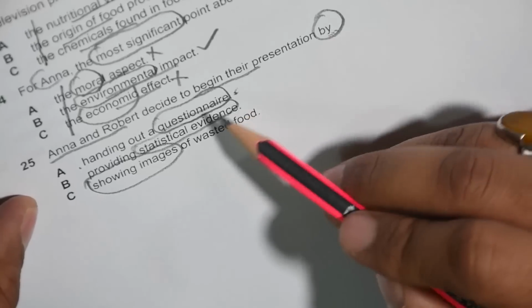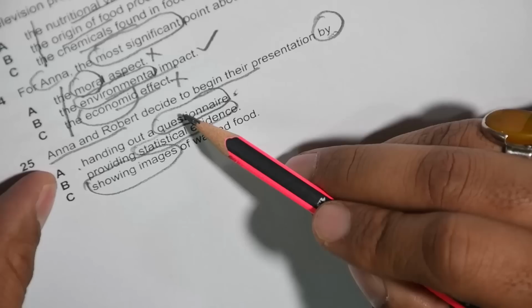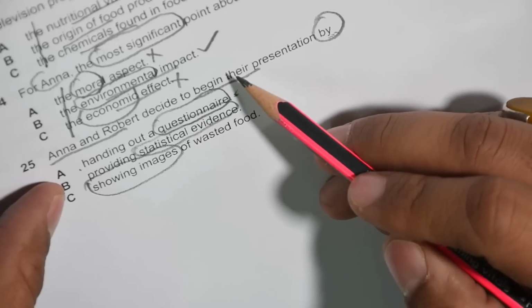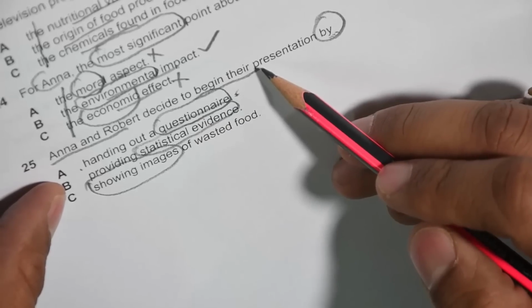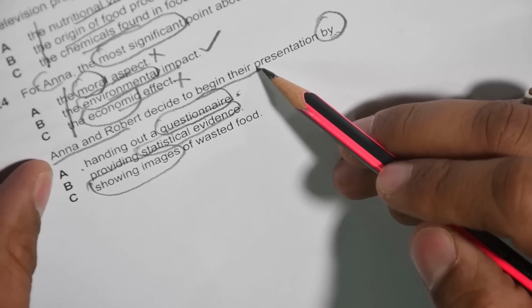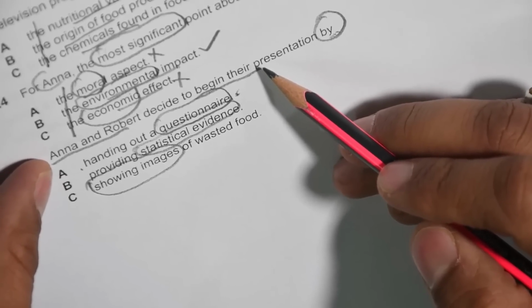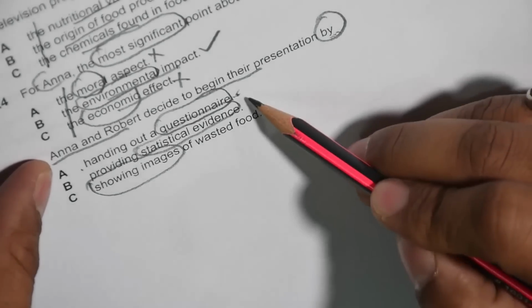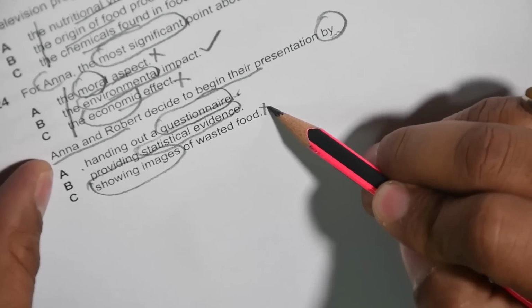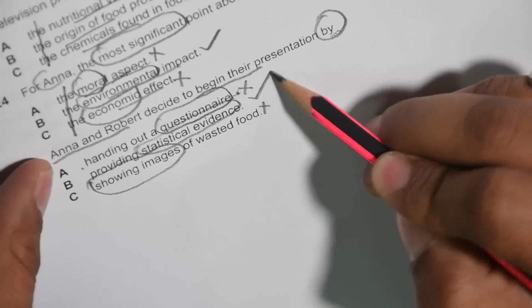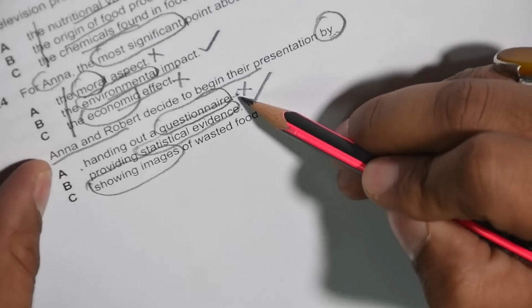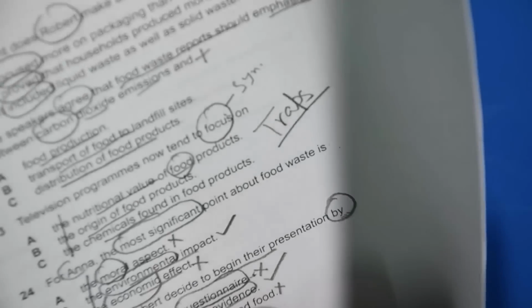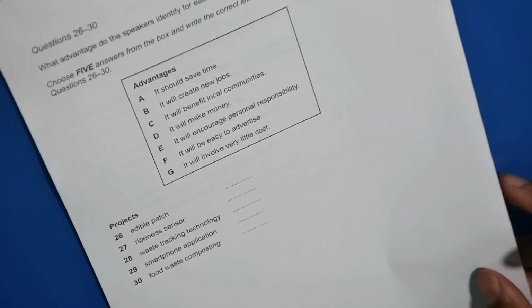They might say, first we decided to start the presentation by showing some images of the food that is wasted, but later on we realized it's much better if we start with the questionnaire. They increase the volume and all that. So I tell you, this technique is also very good. And put the pencil here at the end, automatically you'll read all the sentence. Okay, now let's go on.